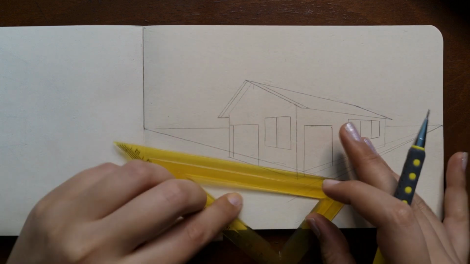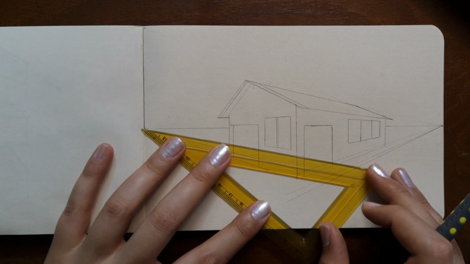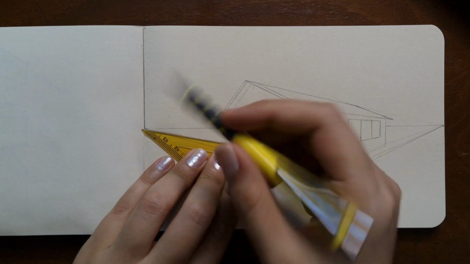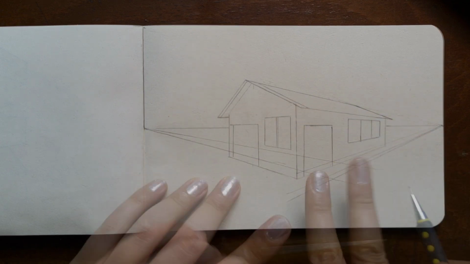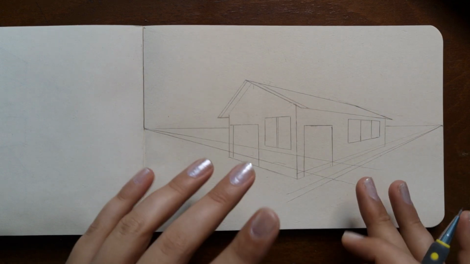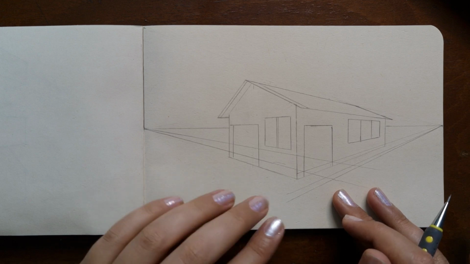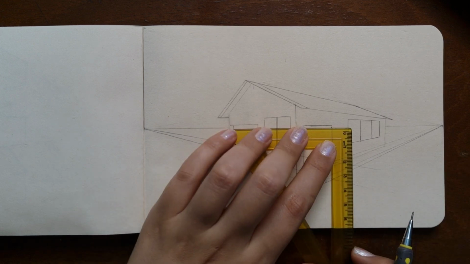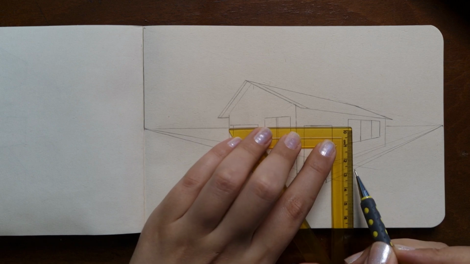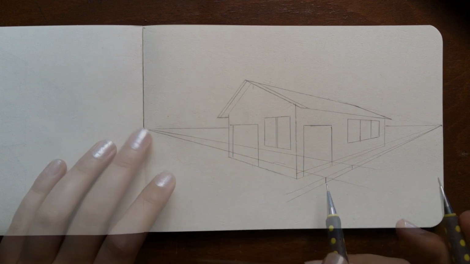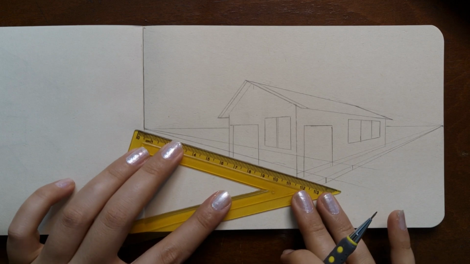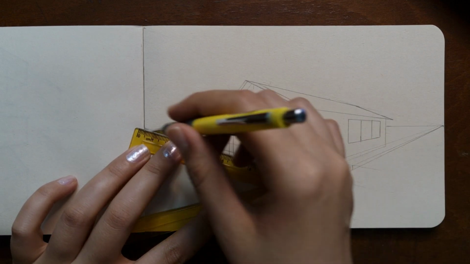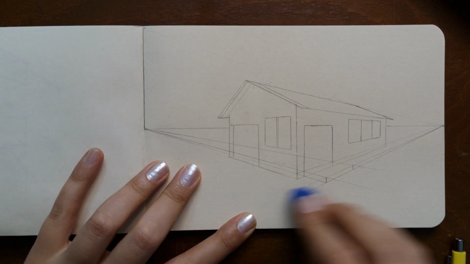Then draw the next horizontal line from the left vanishing point passing through this one. Next, simply draw two short vertical lines connecting these horizontal lines. Finally, draw one more horizontal line from the bottom of this vertical line back to the left vanishing point. Now you can erase the guidelines.